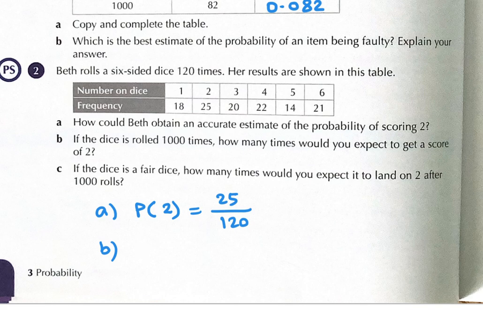Do you remember when you watched the video for the school? We have 600. We multiply the total number by the probability. Now you have the probability, 25 over 120. So multiply this probability by the total number, which is 1000. So 1000, this is the total number. Multiply the probability of getting 2 or scoring 2.